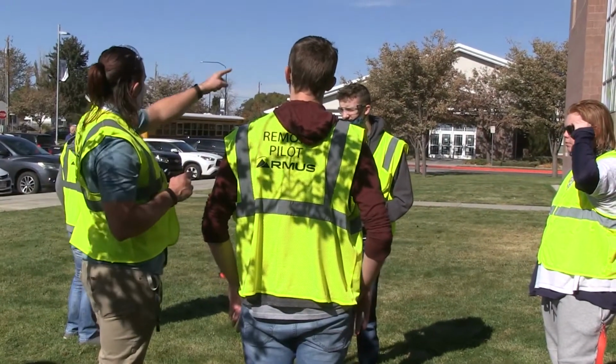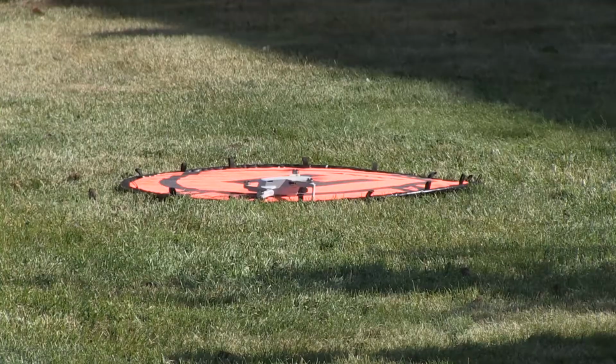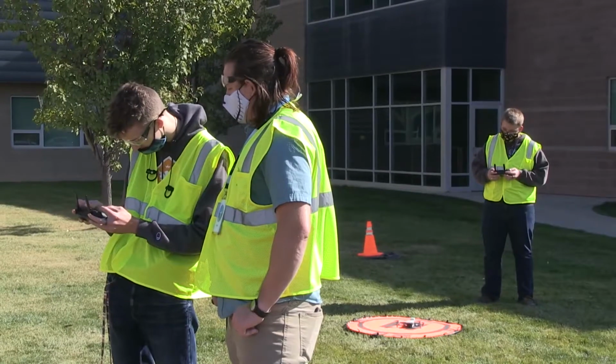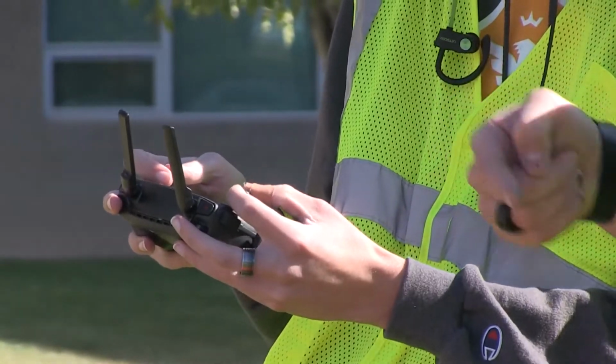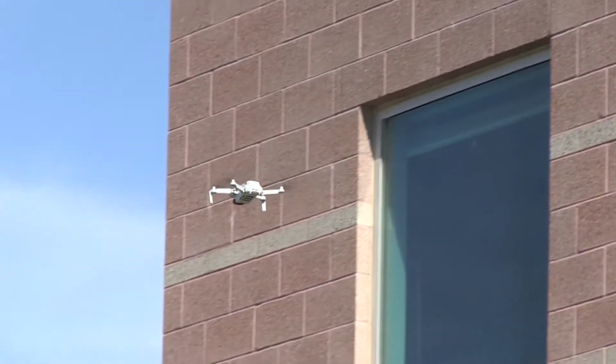the pilot in command knows who their visual observers are. So anytime a drone is in the air, we want to make sure there are no errors in communication so that there's no property damage or any people getting hurt.